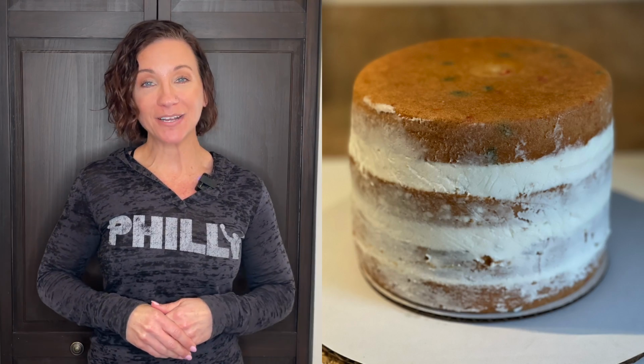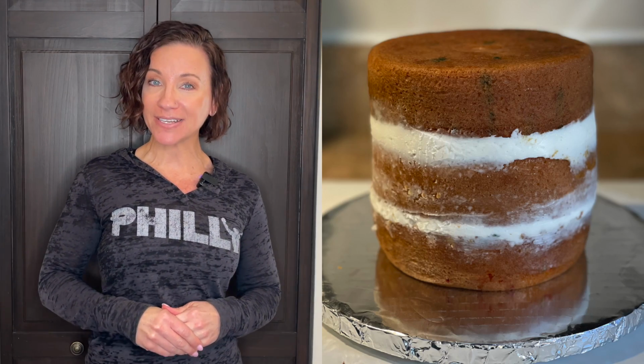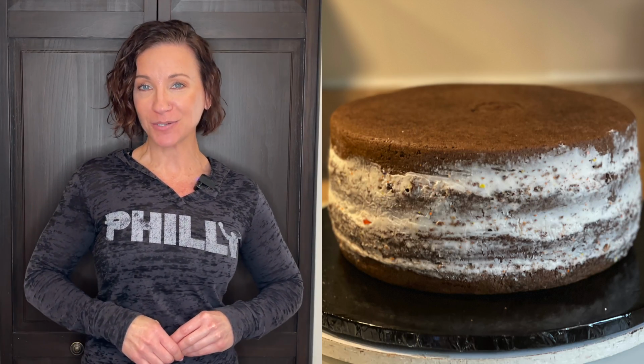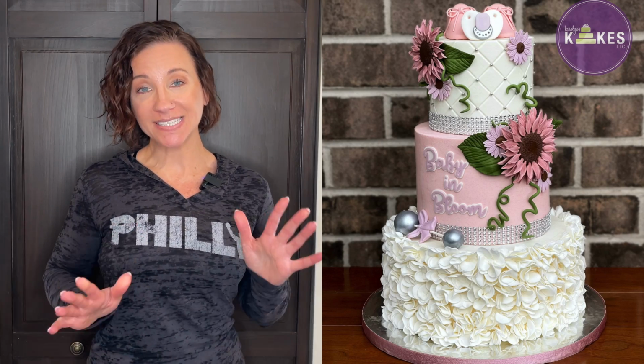But anyway, the top tier of this cake is a 2-layer torted 5-inch. The middle tier is a 3-layer not torted 7-inch. And the bottom tier is a 2-layer torted 9-inch. It feeds 55 to 65 people.